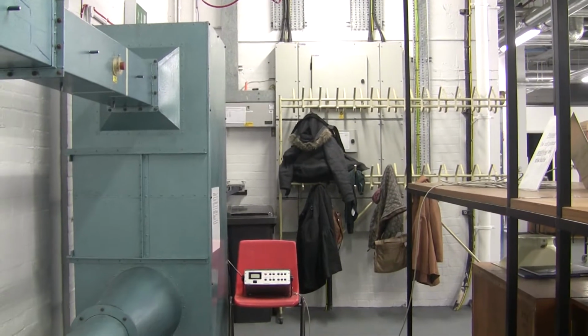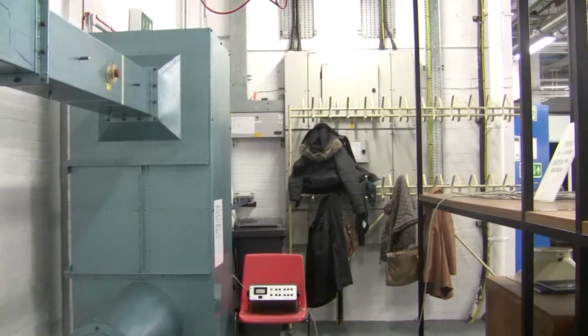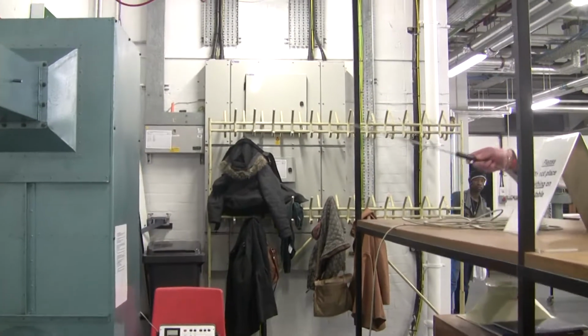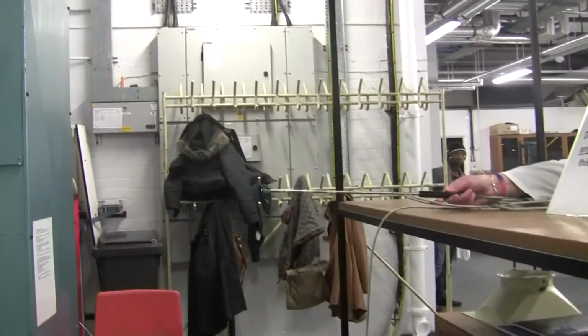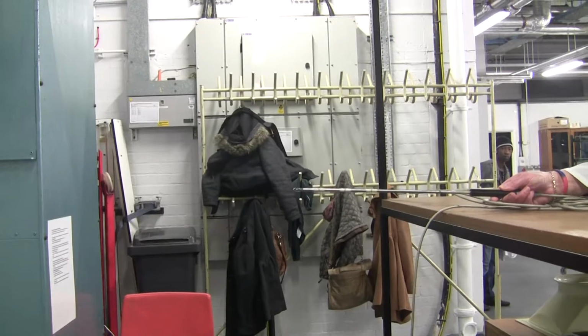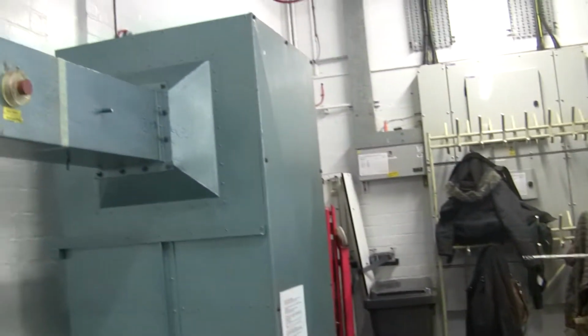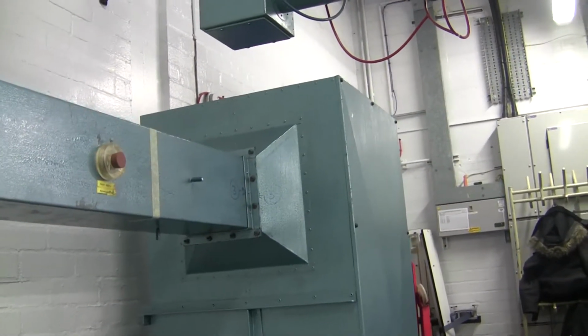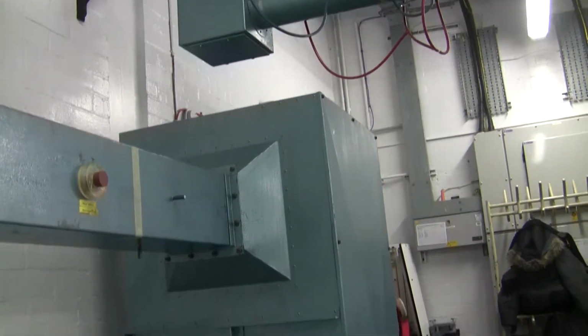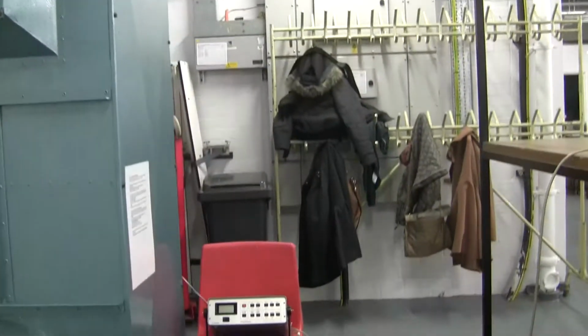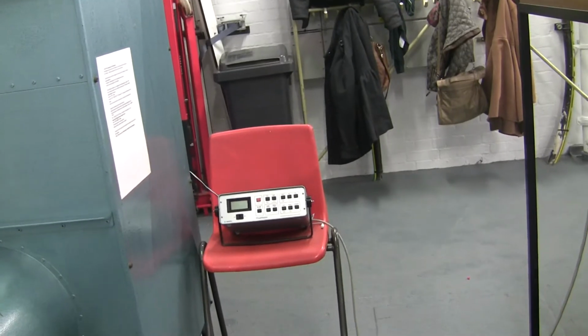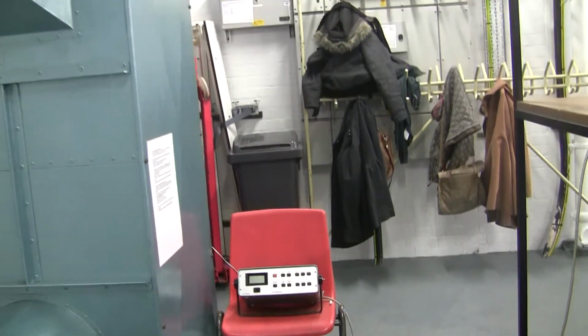Now in a minute you will see the probe, and that probe is then positioned in the duct in this hole there, and we use this instrument to get the velocity straight away.